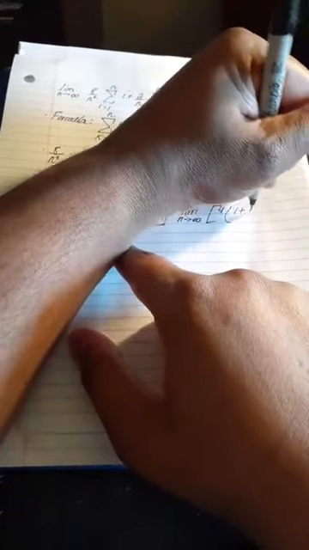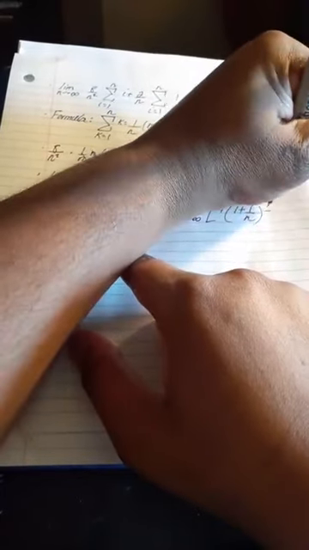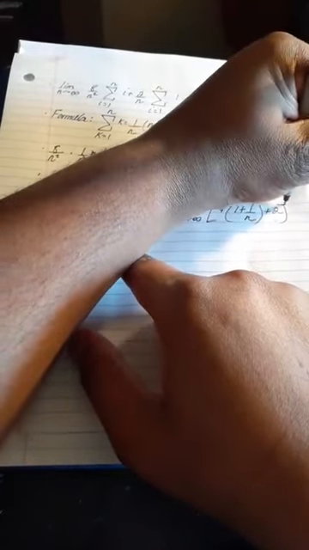If you want to, you don't have to, but you can even factor out a 4. And if you factored it out, you'd have 4 times (1 plus 1 over n), plus 2.